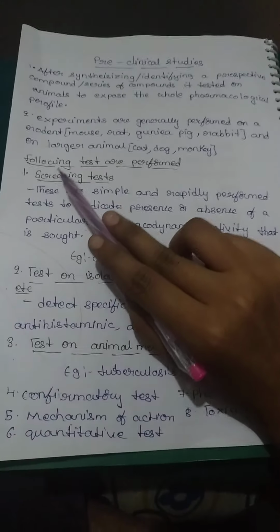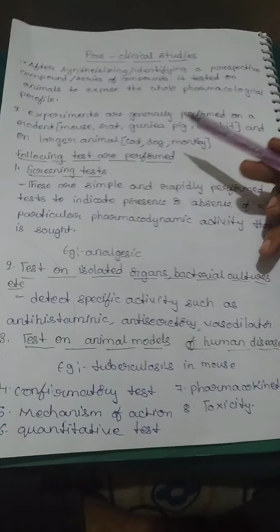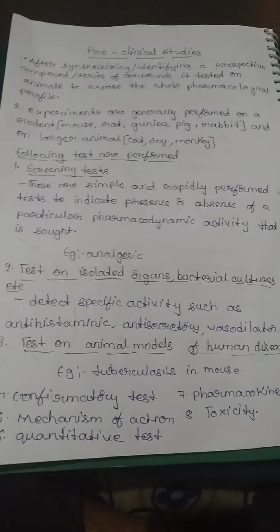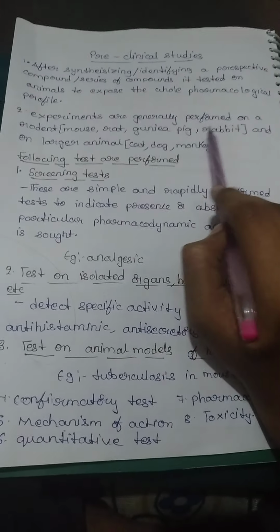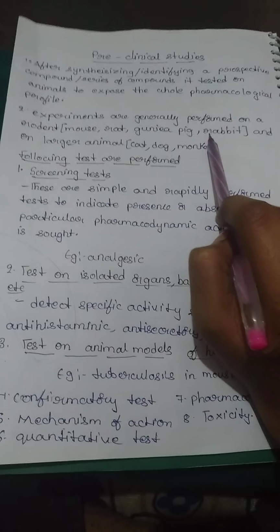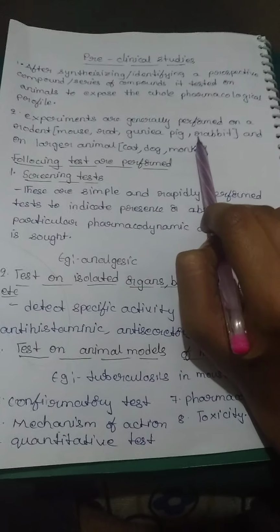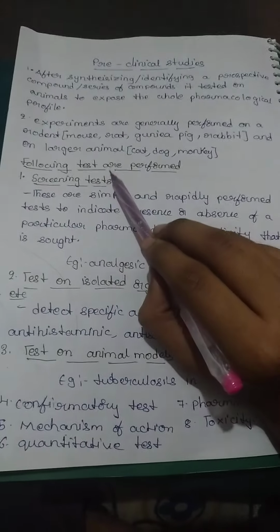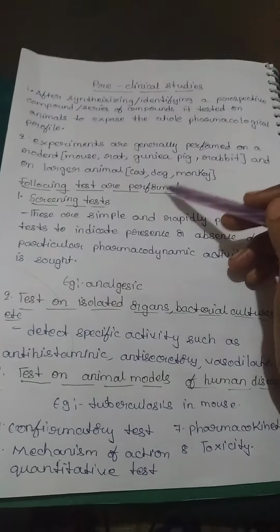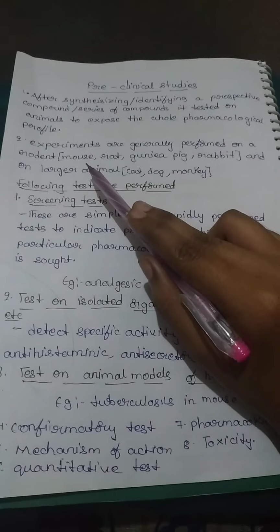Okay, next, experiments are generally performed on rodents and large animals. I already said that we have to test on animals, but what type of animals we have to test, we have to choose that also. First, rodent-type animals like mouse, rat, guinea pig, and rabbit. These are the four animals which are widely used for testing of drugs, which have permission. We have permission from the new drug development and the government. And larger animals like cat, dog, and monkeys. These are larger animals, but mostly we can perform this type of experiments on mouse, rat, guinea pig, and rabbit. This is about the preclinical studies.